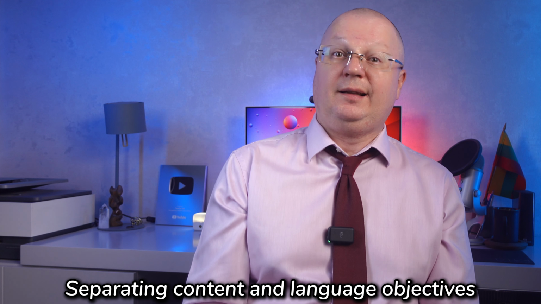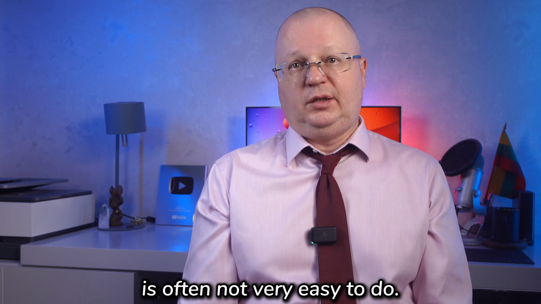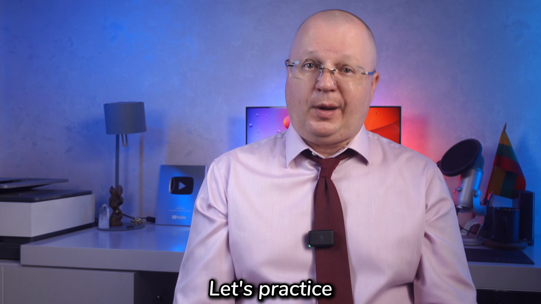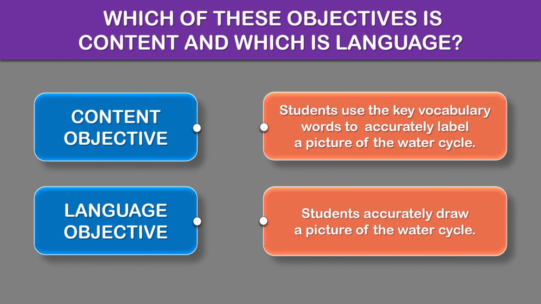Separating content and language objectives is often not very easy to do. Let's practice identifying content and language objectives. Take a look at this slide. What do you think? Which of these objectives is the language objective and which is the content objective?